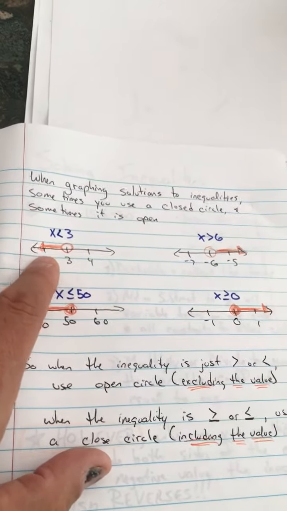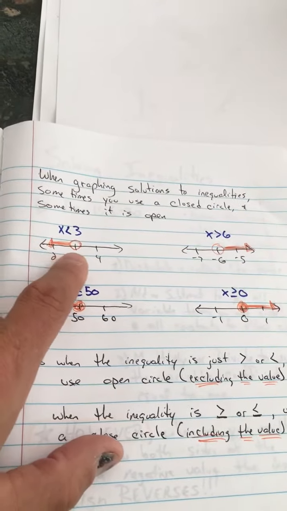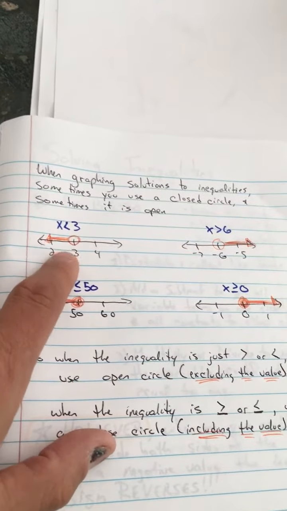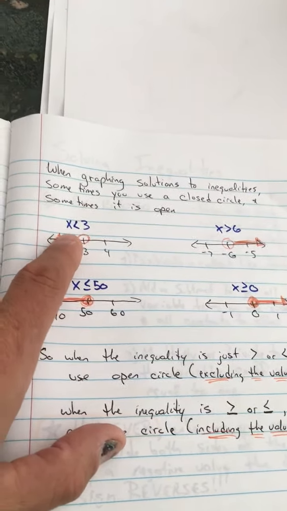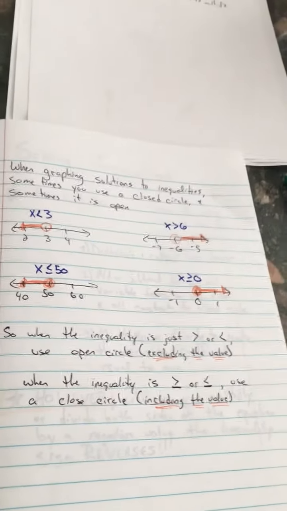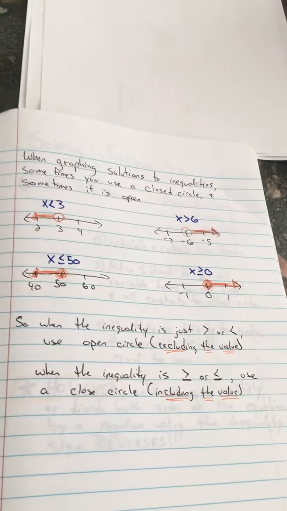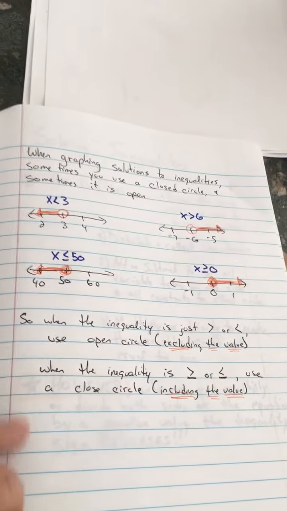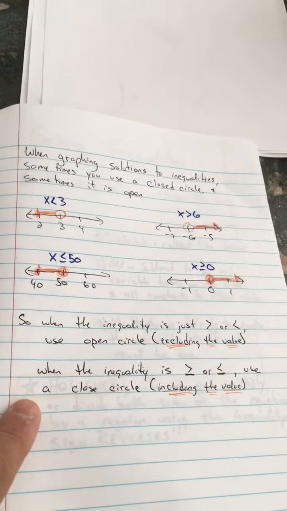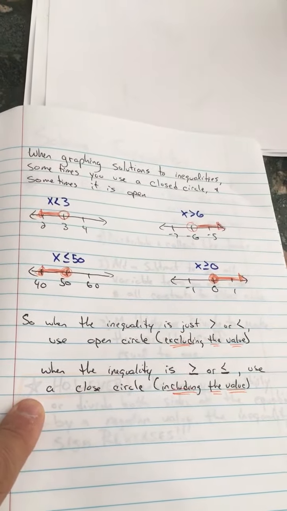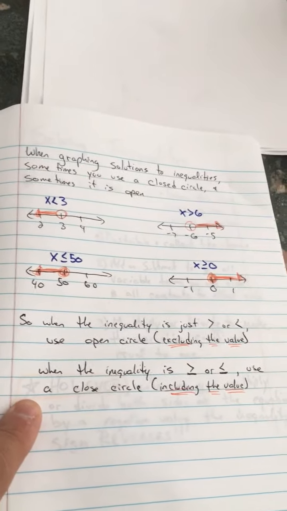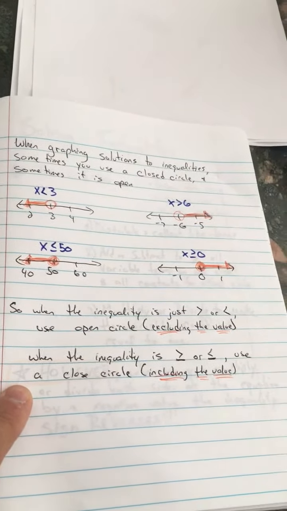Some students ask, why don't we just start at 2? Don't forget, you have all the other numbers in between 2 and 3 that satisfy that, like 2.9, 2.7, and things like that. So when an inequality is just greater than or less than, we use the open circle, excluding the value, and when the inequality is greater than or equal to or less than or equal to, we use a closed circle, so we include those values.